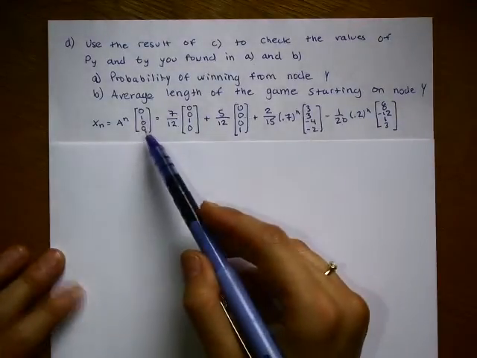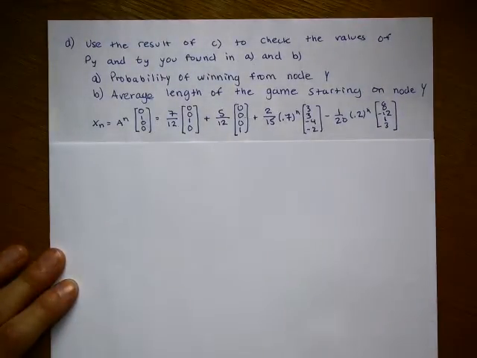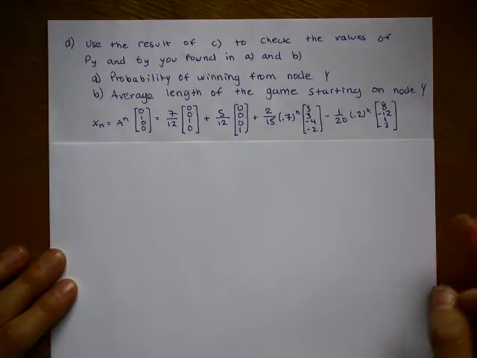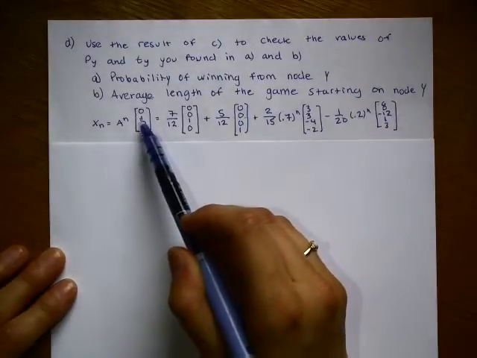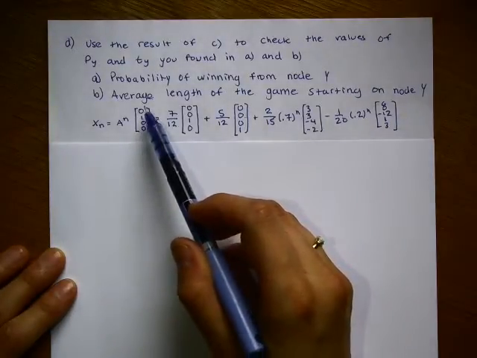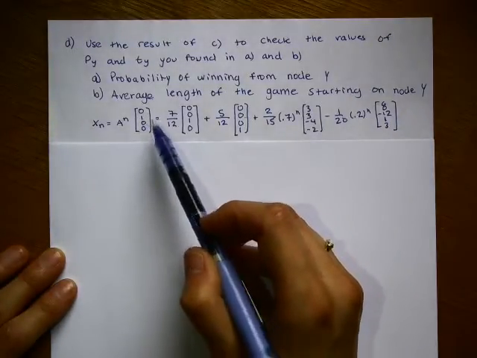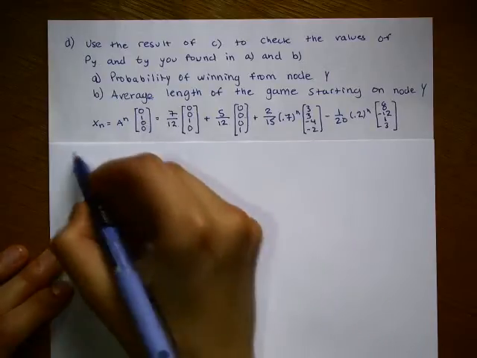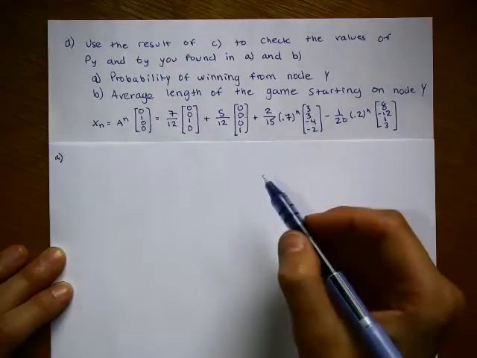Now what this equation tells us is the probability of being on each of the 4 nodes after n steps in the game if we started on node y. So you can see here, here's our starting point on node y. Each row corresponds to a different node. We have x, y, w, and l. So let's start with the first part of the question.